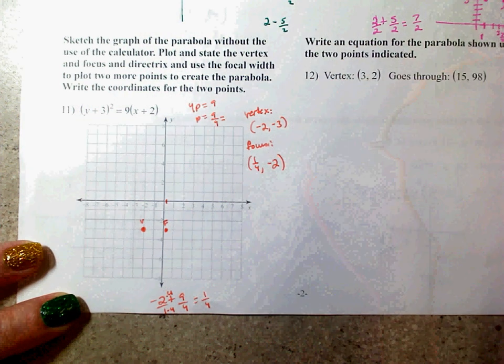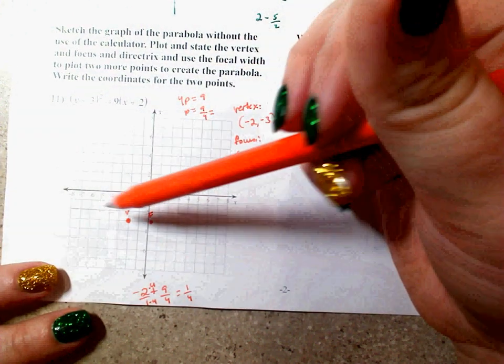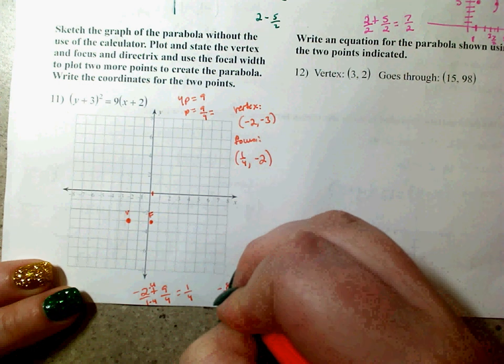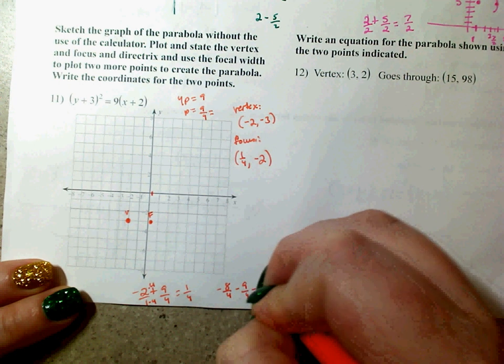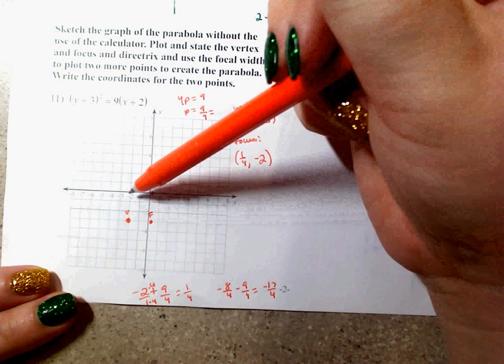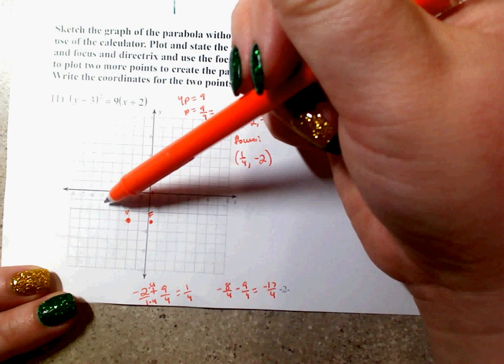To get to my directrix, I would go in the opposite direction. So negative 8/4 minus 9/4, which is negative 17/4, or negative 2 and then backwards 2.25, which puts me at negative 4.25.